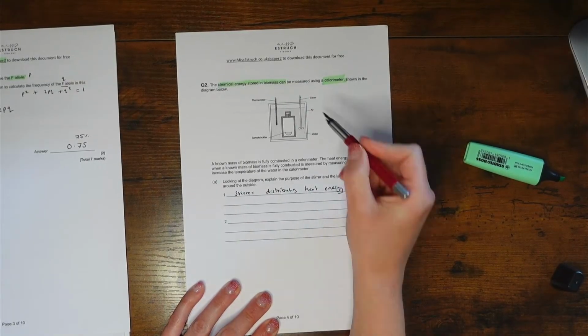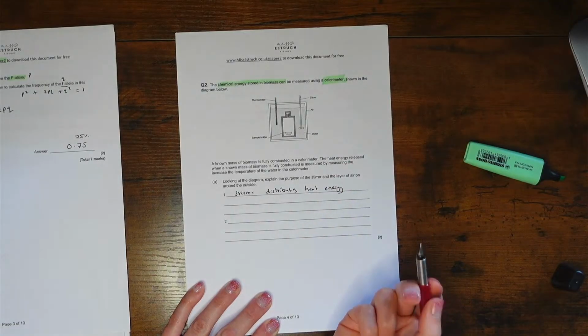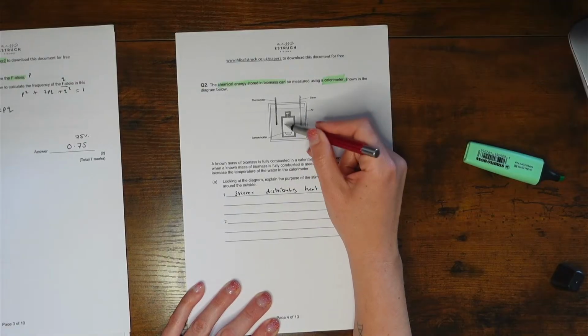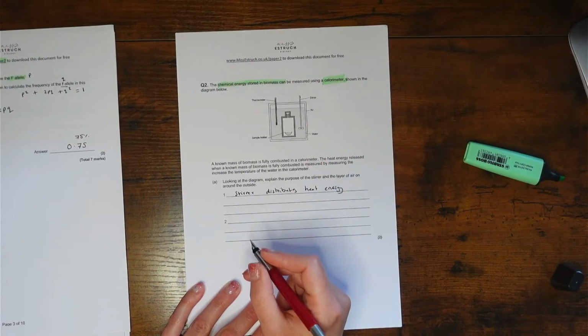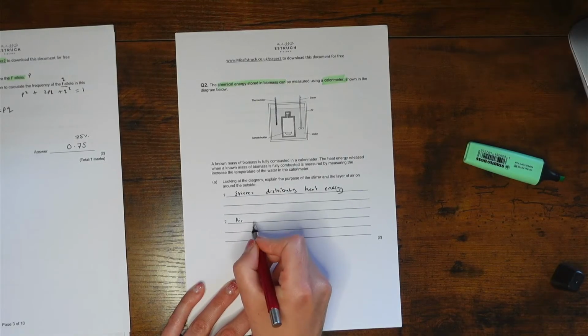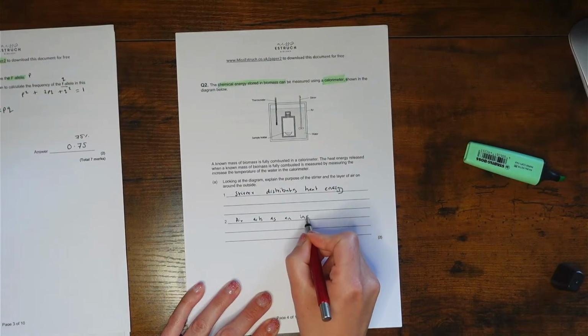And then the other bit was this layer of air around the outside. Air is an insulator, so that's going to reduce any heat being lost to the surroundings. It's all going to be going to that water instead. So I'm going to say air acts as an insulating layer.